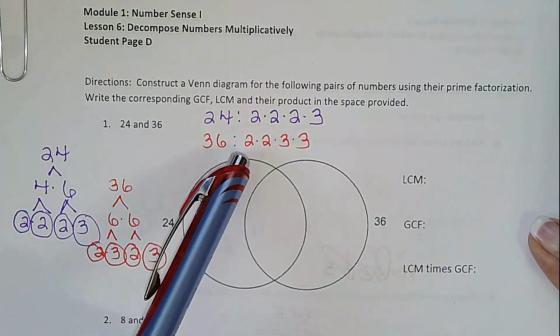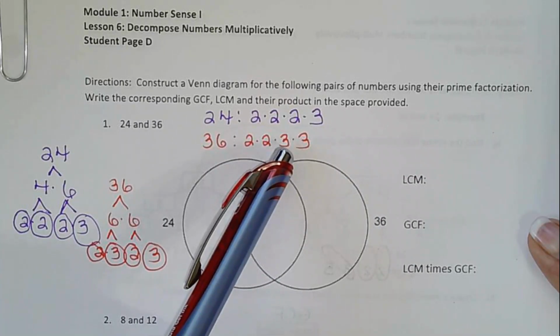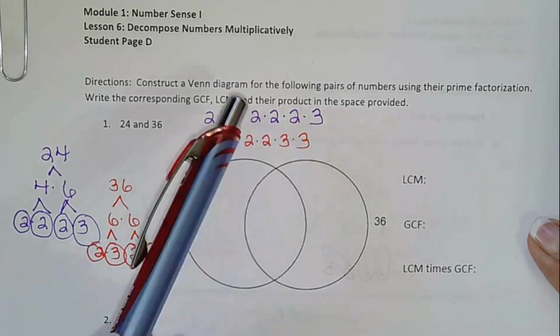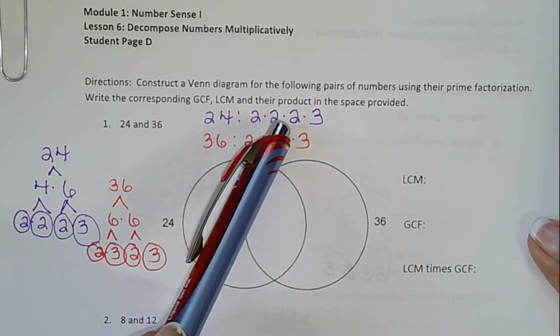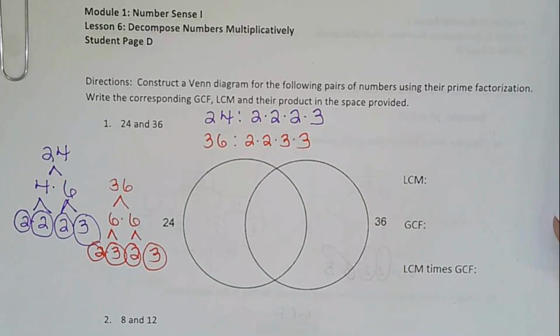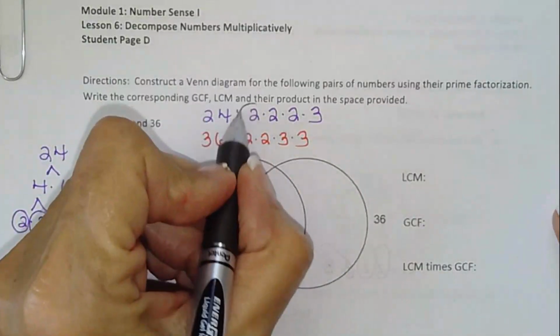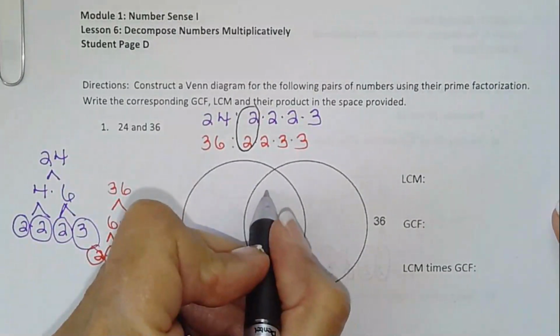2 times 2 is 4, times 3 is 12, times 3 is 36. 2 times 2 is 4, times 2 is 8, times 3 is 24. So they'll always give you the original number back. So now it's time to inspect and see what numbers they have in common. They have a 2 in common, so put a 2 down here.